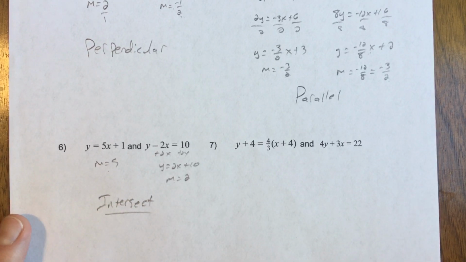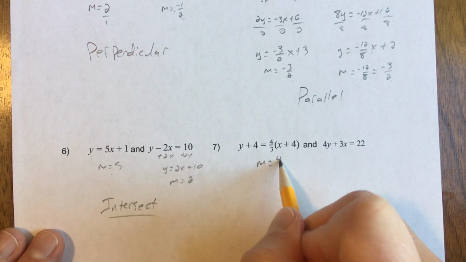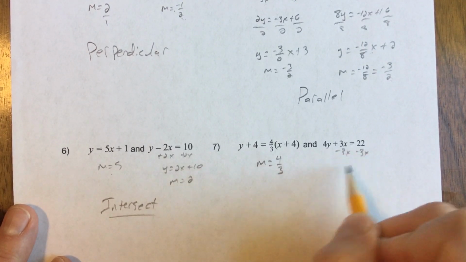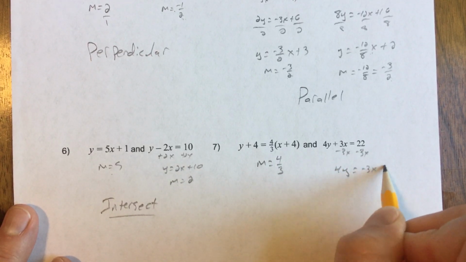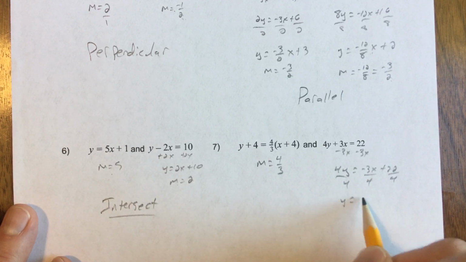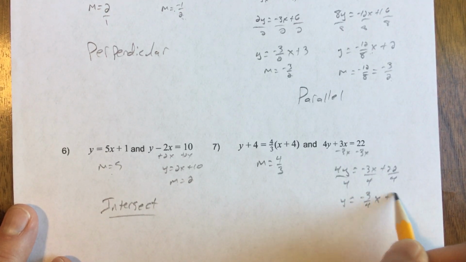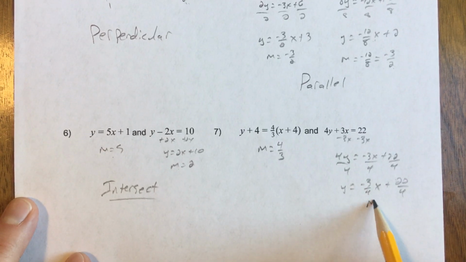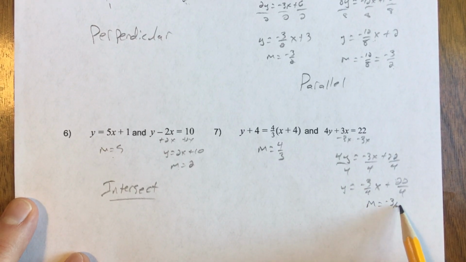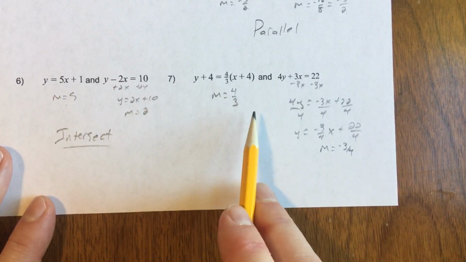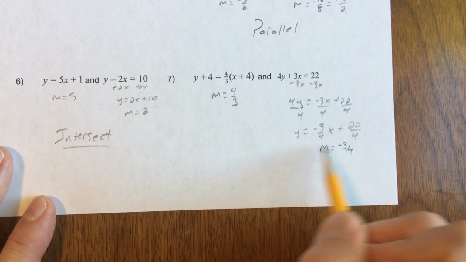And that's it. Okay. For this one, slope here is 4/3. This one we've got to get y by itself, so we're going to subtract 3x. 4y equals -3x plus 22. And then divide everybody by 4. y equals -3/4 x plus what ends up being 5.5. We'll keep it 22/4. We don't really care about that. What we're looking at is the slope, which is -3/4. Okay? So not the same, so not parallel, but if you take this, flip it, change the sign, you do get this, and so they're perpendicular.